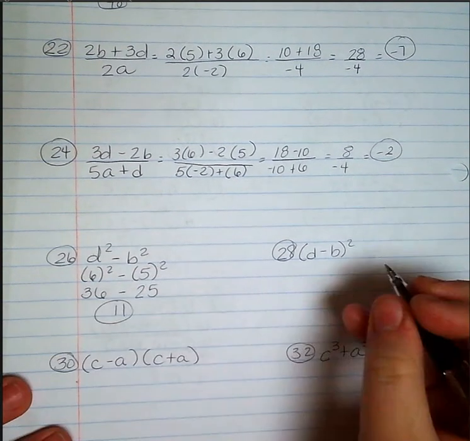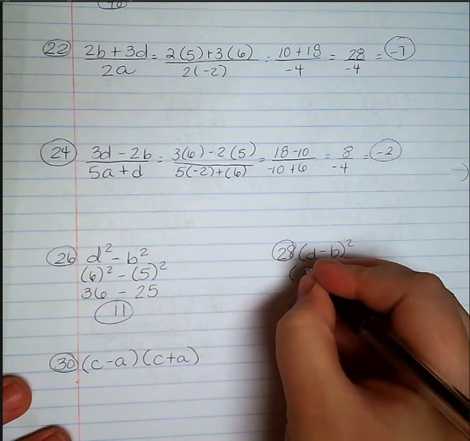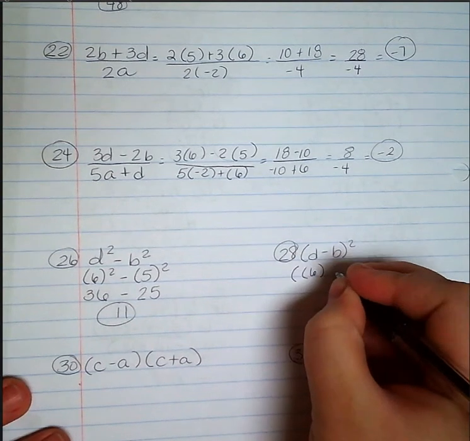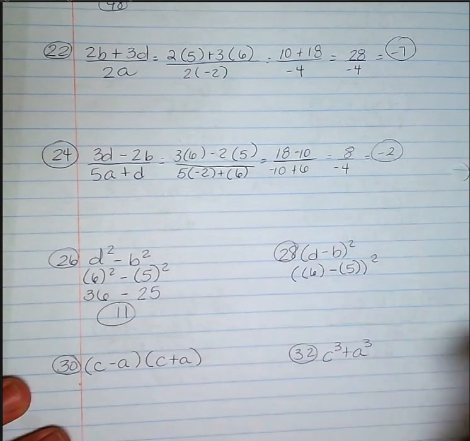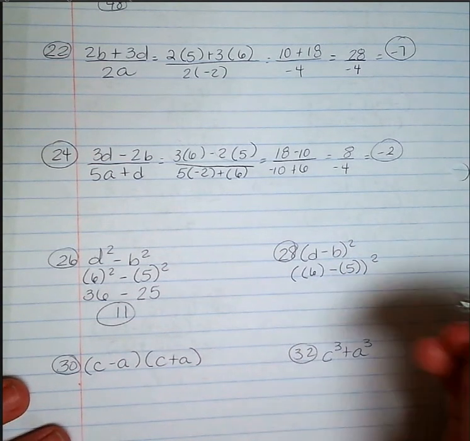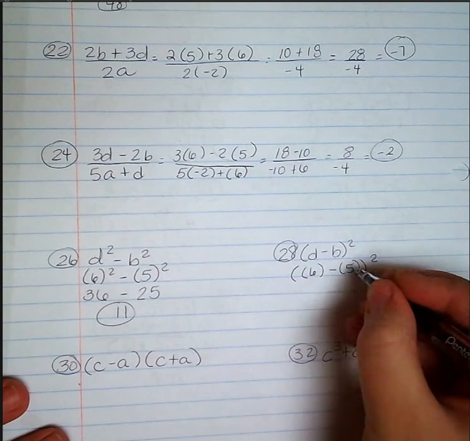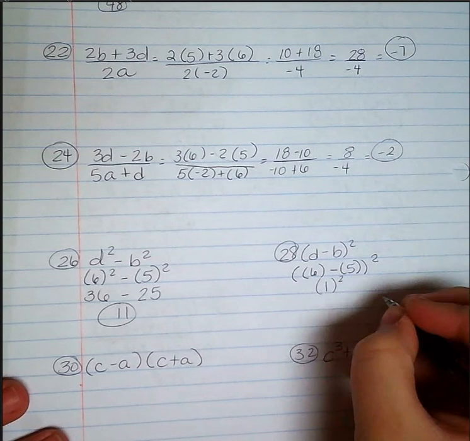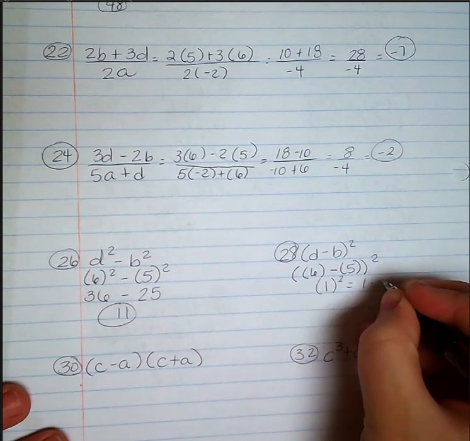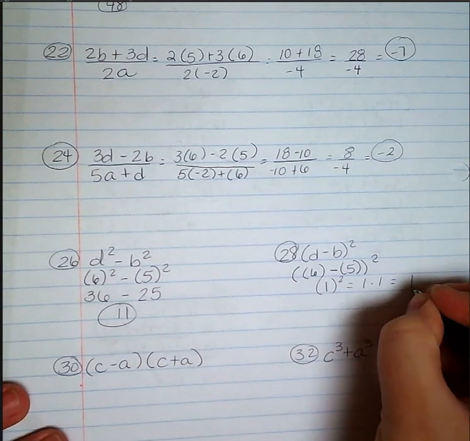Problem number 28. You have D minus B squared. So that's saying 6 minus 5. 6 minus 5 is 1. 1 squared means 1 times 1, which is just 1.